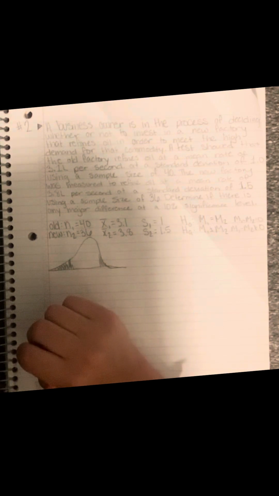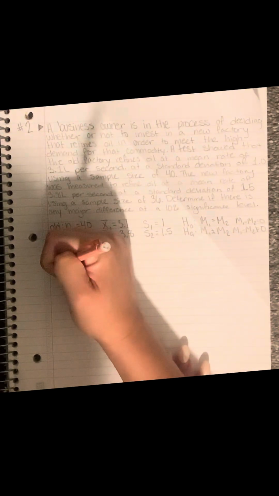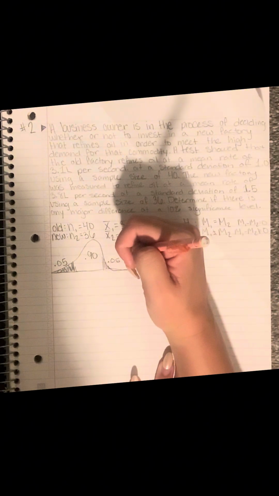Alpha in this problem is 0.10, which means that we have a 90% confidence level, so we write that as 0.90. The area that's not shaded is 0.90, and what's in each tail is 0.05. The cumulative area to the left is 0.95, so we're going to write that as A.